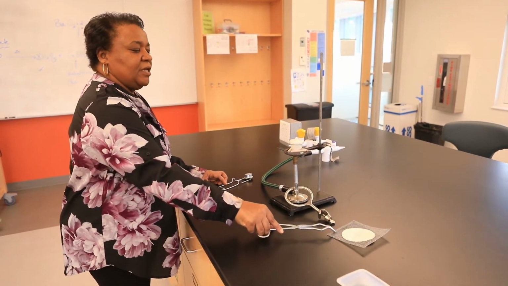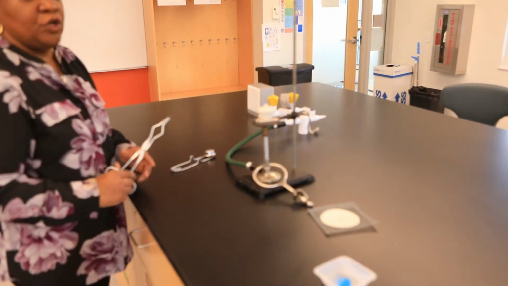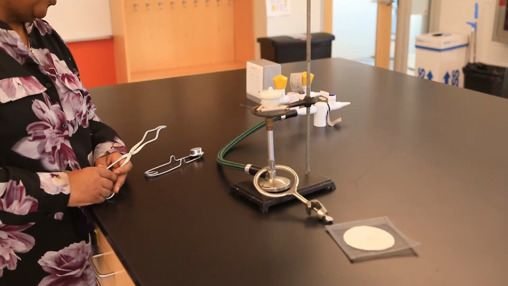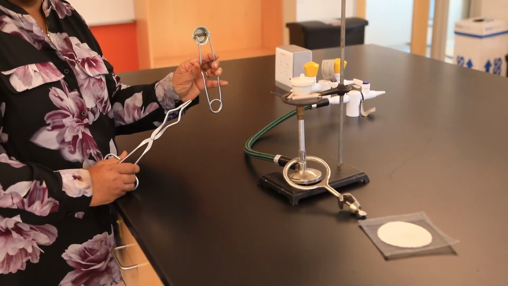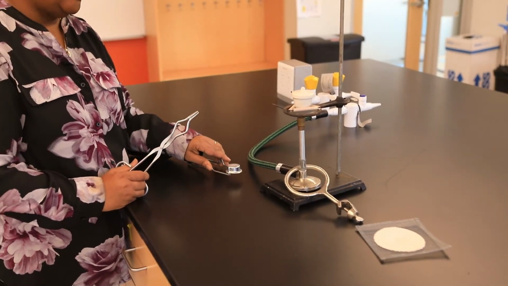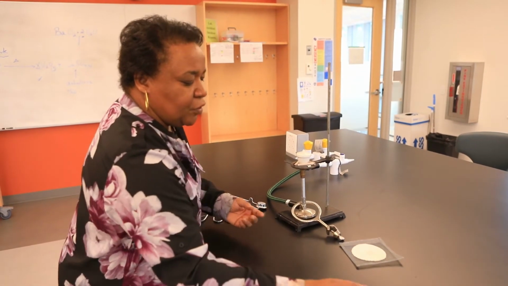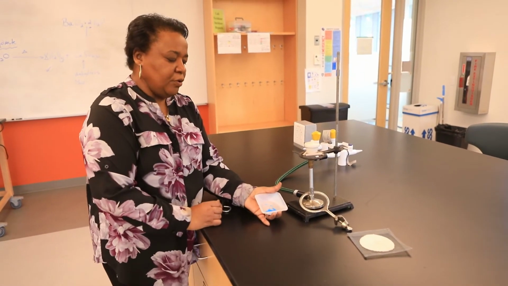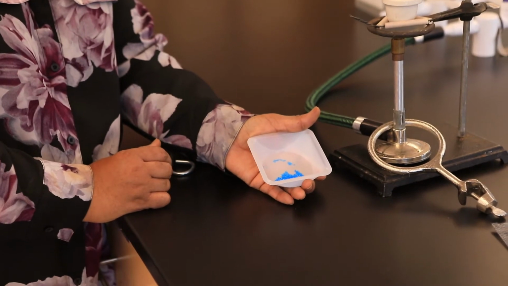So once my object is hot, I can then transfer it. Please note, to cool before weighing. We have these wonderful igniters as well that we will use to light our Bunsen burner. And so, at the beginning, I need you to note your copper(II) sulfate xH2O is a blue solid.